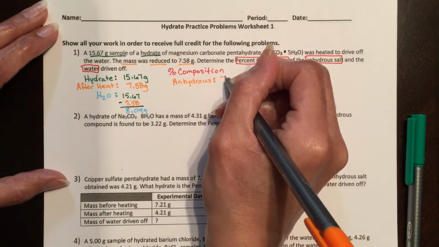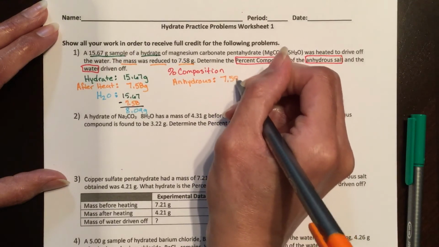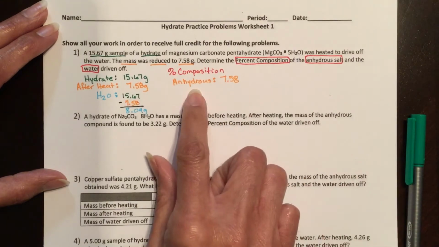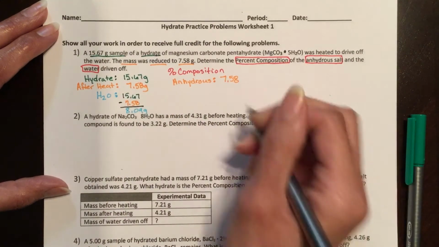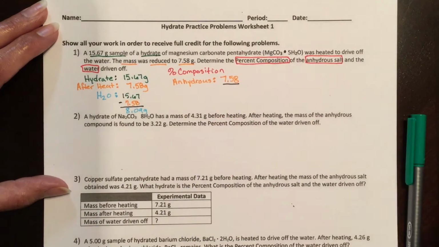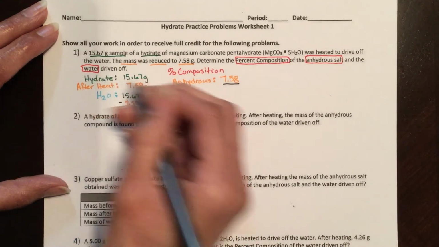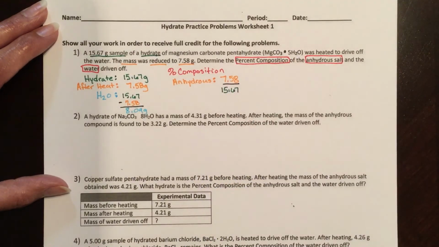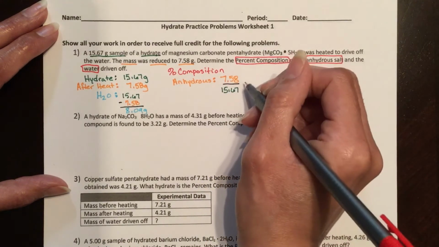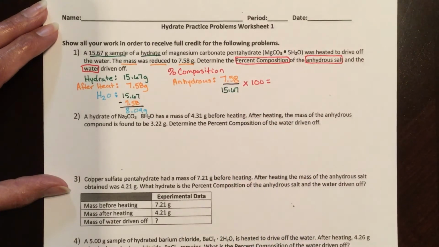So our mass, because this is part divided by whole, the part of the anhydrous was 7.58 divided by the total, or the whole, which was the hydrate itself, 15.67, and it's going to be times 100 equals.